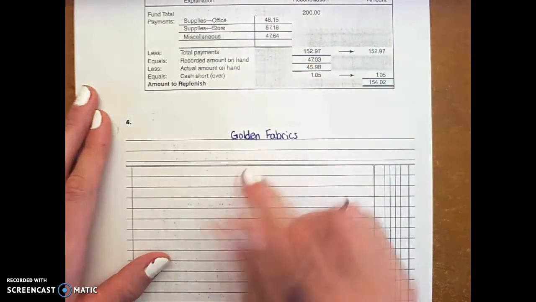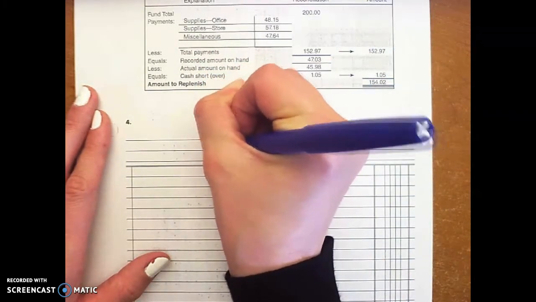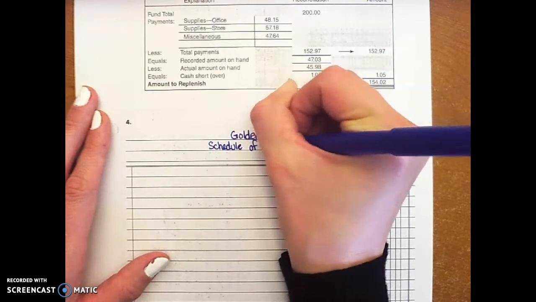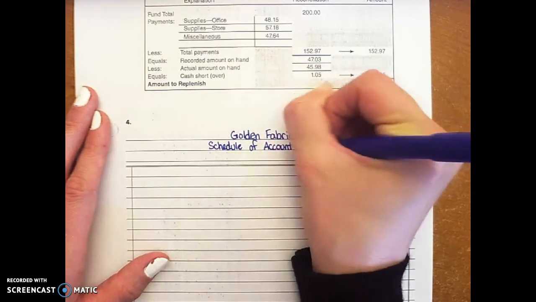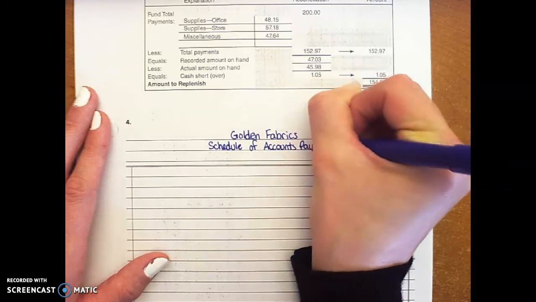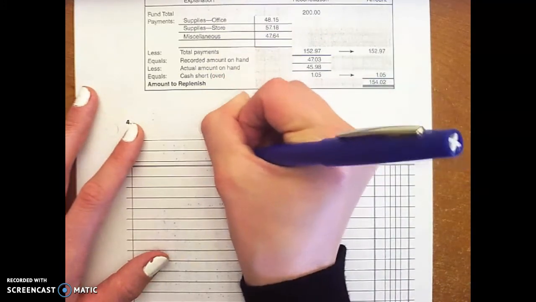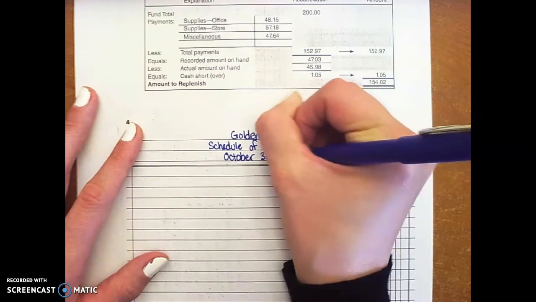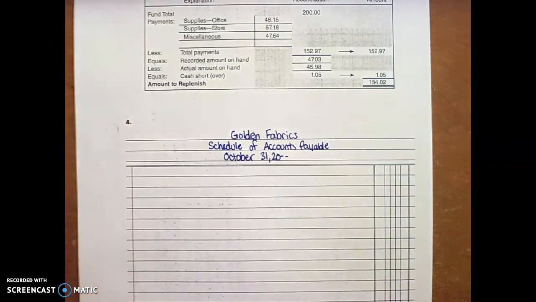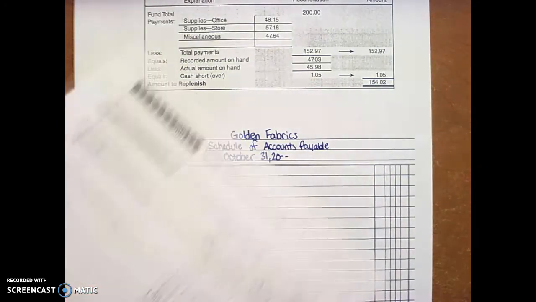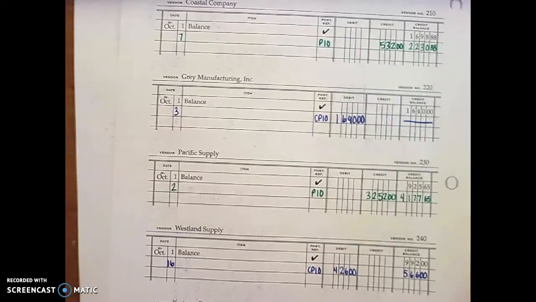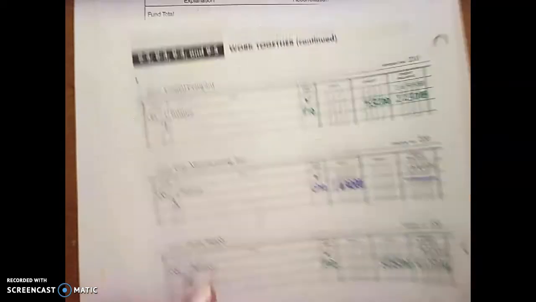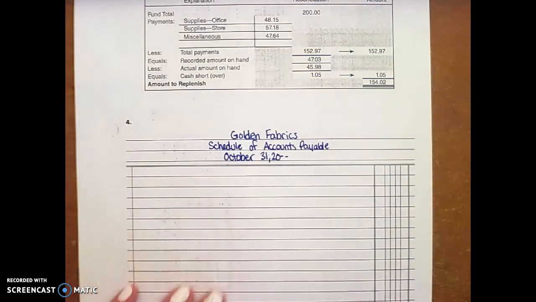And what we are making will go on the next line. This is a schedule of accounts payable. And then the date, it will be for October 31st, since that is the date we are making this count. And you'll put in the current year there. So what we'll do is we will go through our vendors that we have here on page 204. And any vendor in our accounts payable ledger that has a balance, we are going to record it on here.